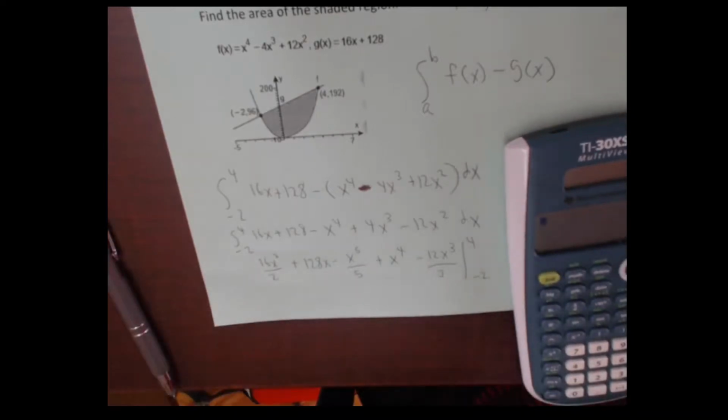So that'll be 16, let's see, 16 times 4 squared is 16.